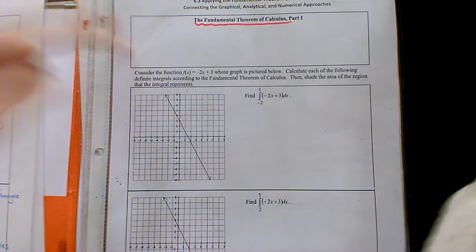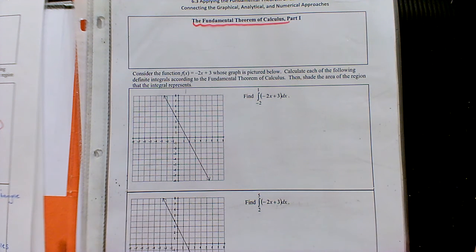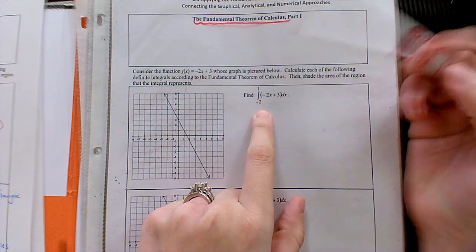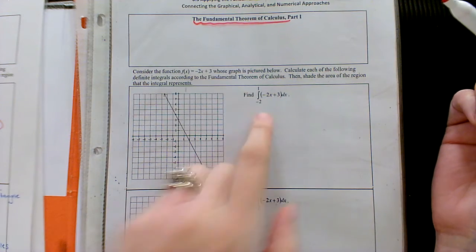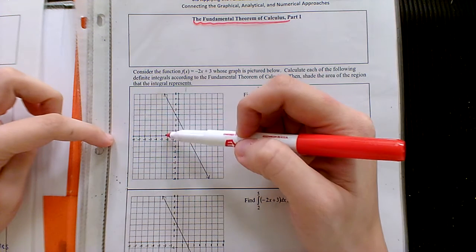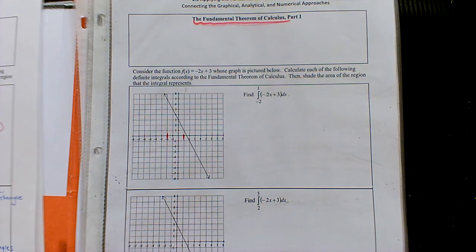But before we actually get to that, I want to first see if we can figure out the area under this particular equation by hand. So notice how the notation, we have the integral, meaning area under a curve, from -2 to 1. So graphically, we can fill in the little section that we want to figure out.